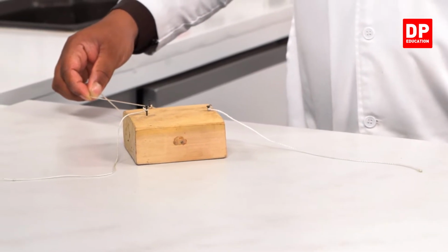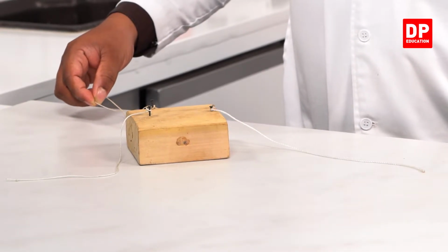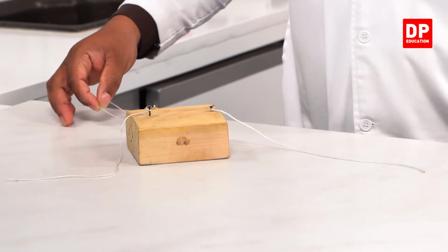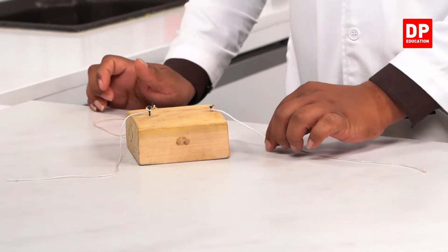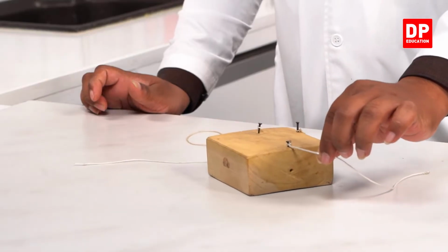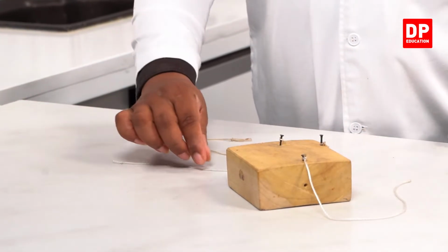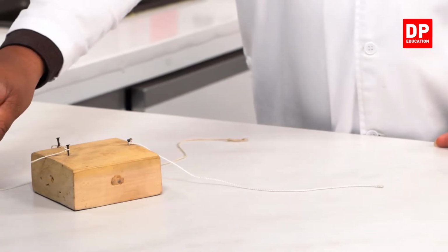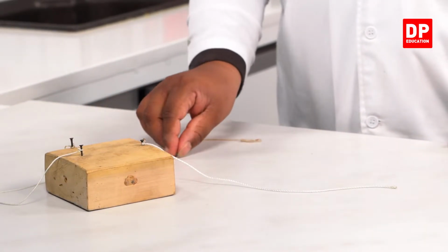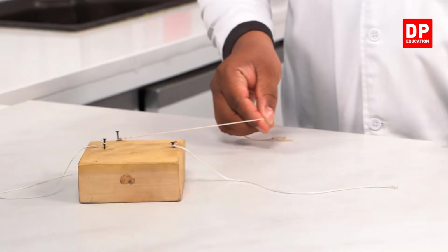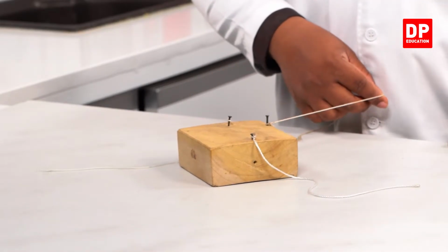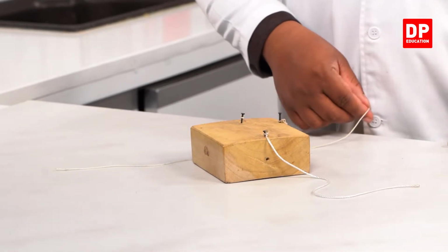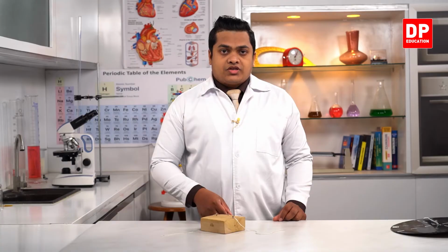As you can see here, along the direction of the thread, the object is going to move. The object is going to turn to the direction of the force and then it's going to travel towards the direction of the force. It's quite simple.